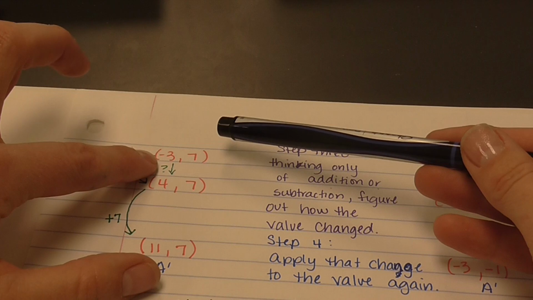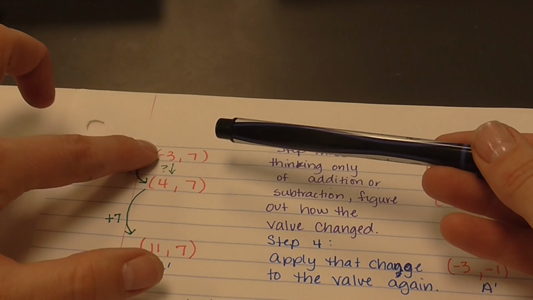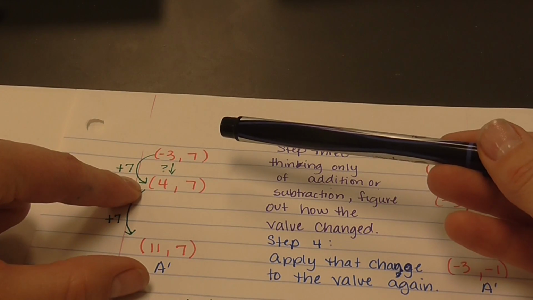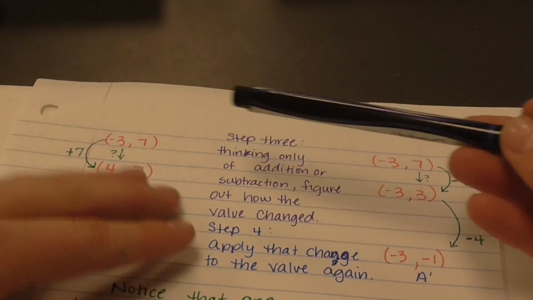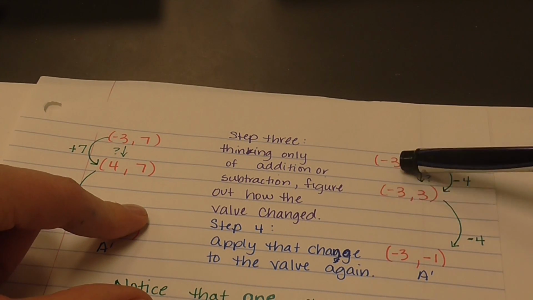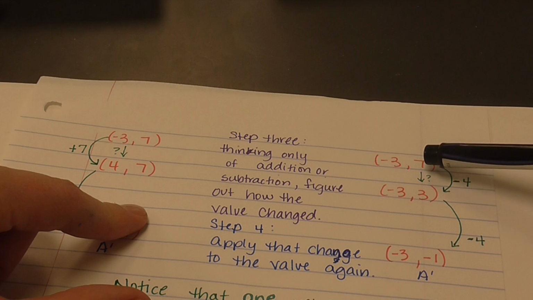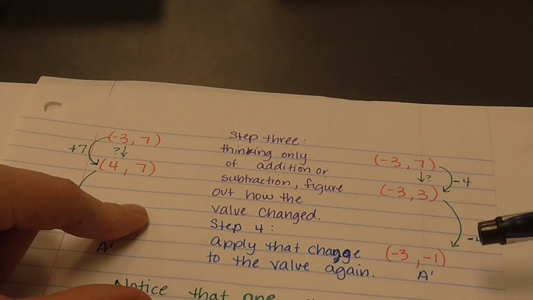And then I ask myself, how did I get from -3 to +4? Well, thinking only of addition, I would add 7. So I write it down, +7. Over here, I didn't change my x values, I changed my y values. How did I get from 7 to 3? Well, I subtracted 4. So I'm going to put my -4 right here.